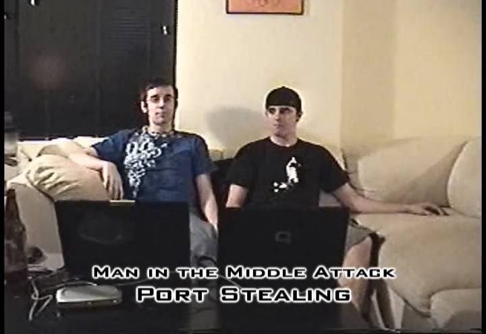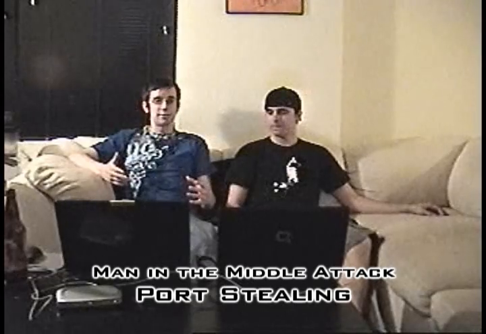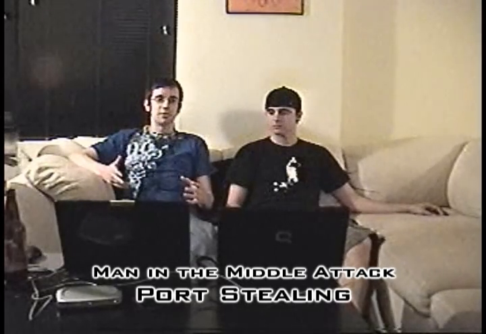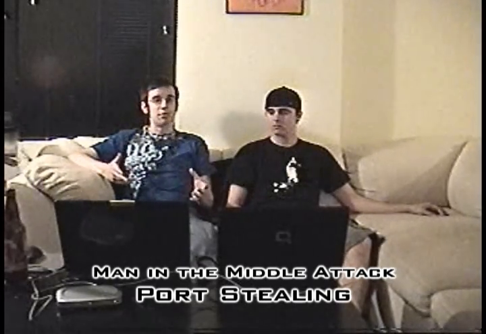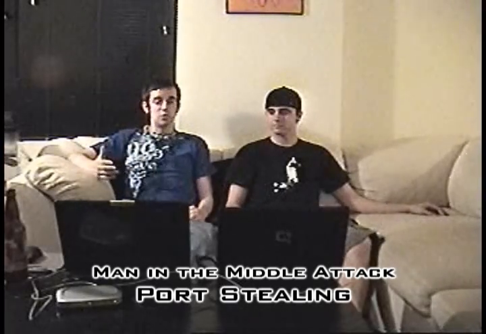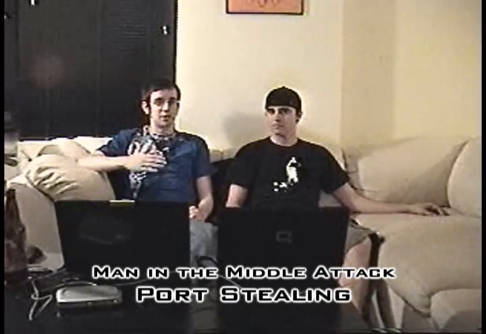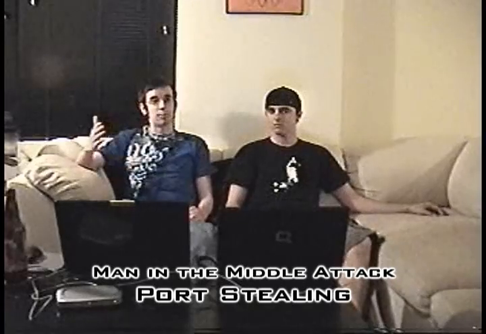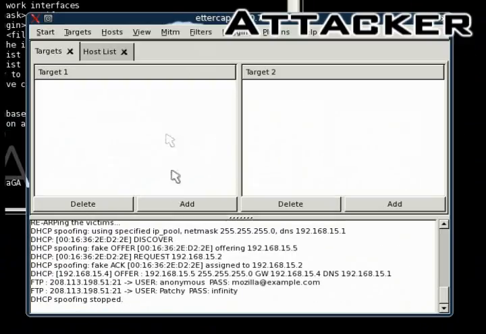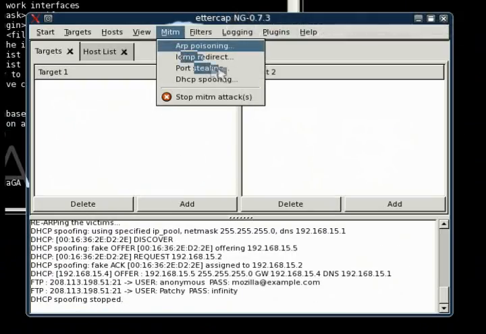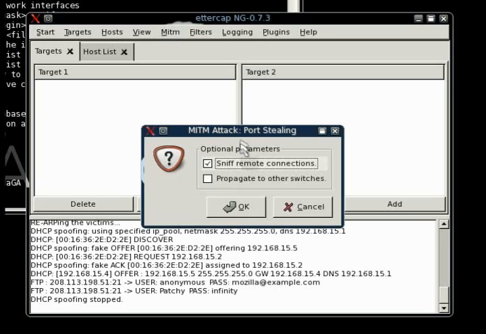This will allow Ettercap to spoof packets to manipulate the CAM table and make it think that you are the host it's supposed to send data to, when it's actually supposed to be sending it to another port. Alright, so go to the man-in-the-middle tab and select port stealing. We're going to select the option to sniff remote connections, because obviously that's what we're doing this attack for.